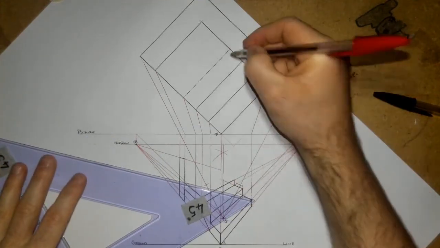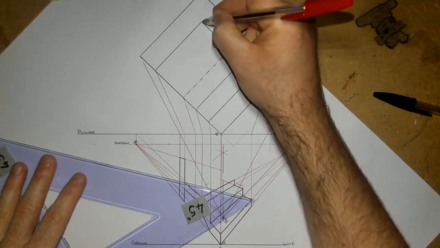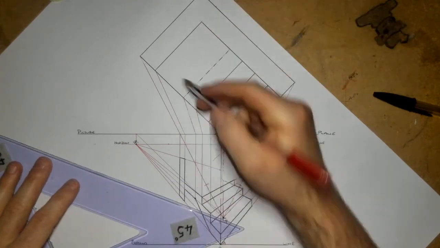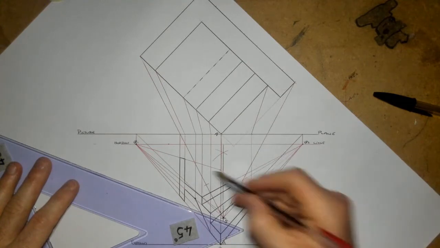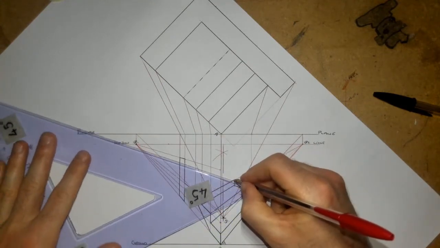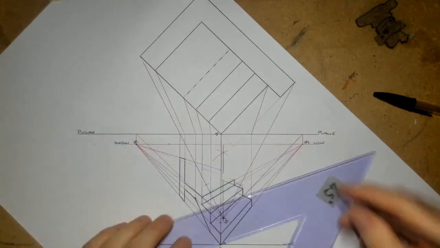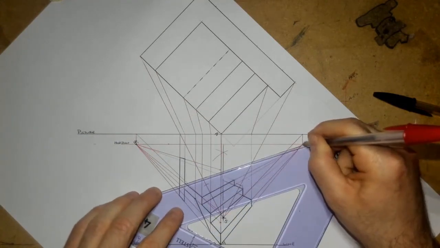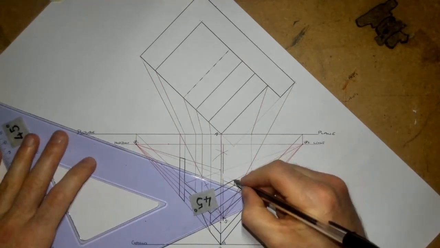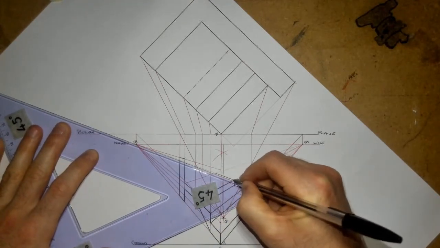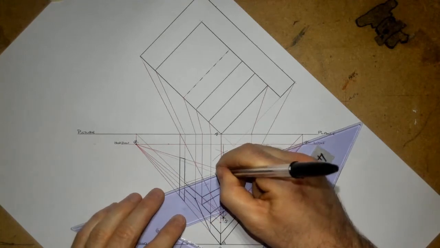So this guy, which we're here now, is going to vanish all the way back to the corner here, which is going to be joining up with this one. So from here I'm going to go VP2, and from here I'm going to go VP1. And you'll see there where they meet, right in here.